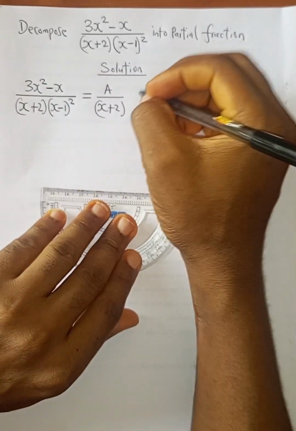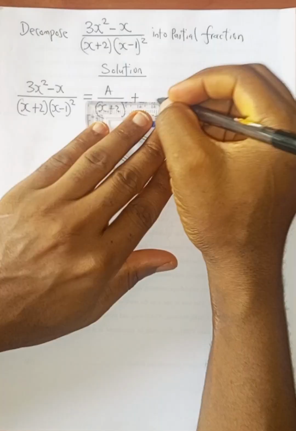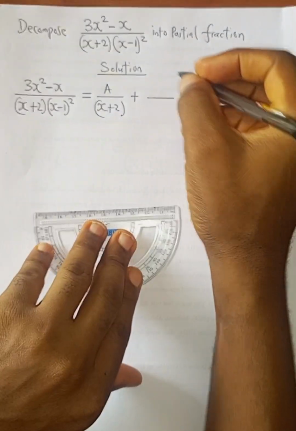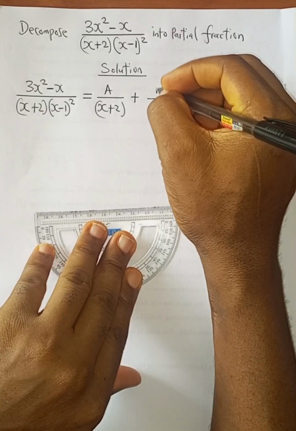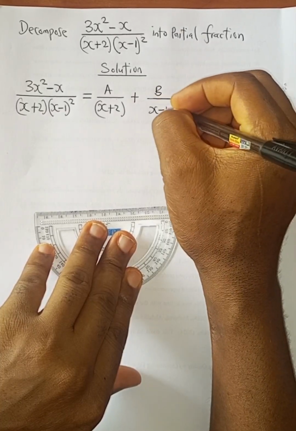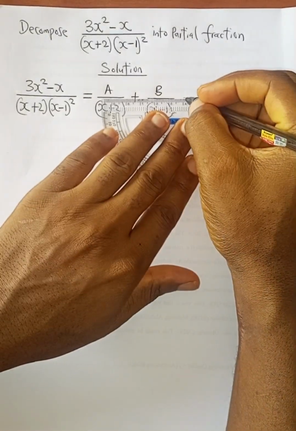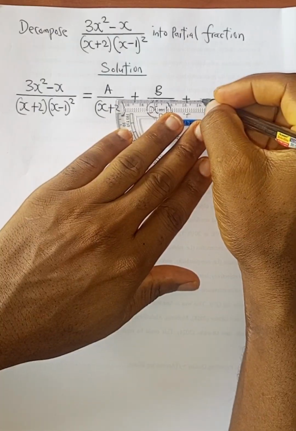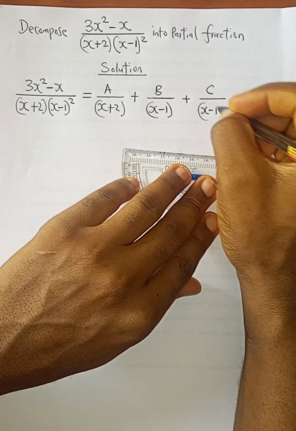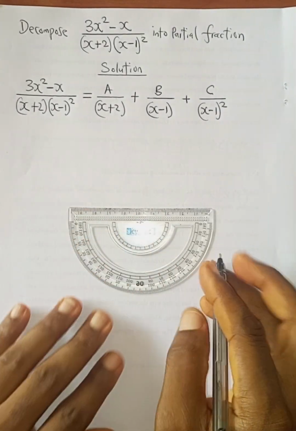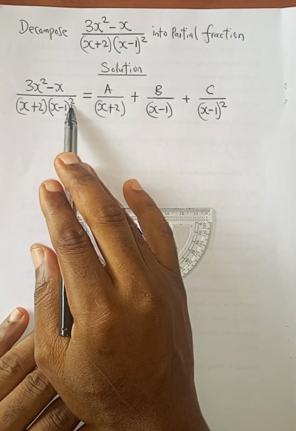That is this first bracket. Plus, what's the second one? Now look at how to split this one. B over s minus 1 first, then followed by C over s minus 1 squared. That is how to decompose a repeated square.